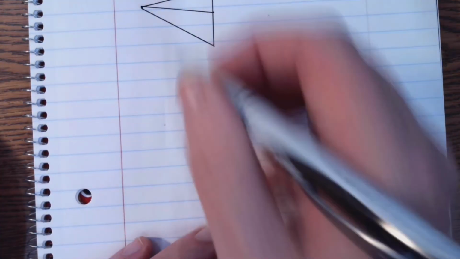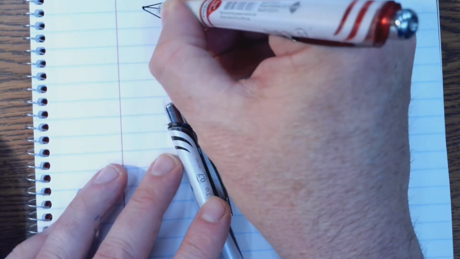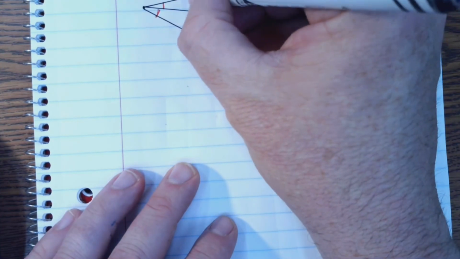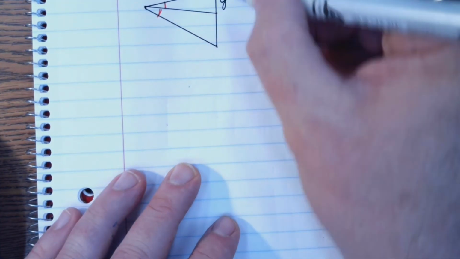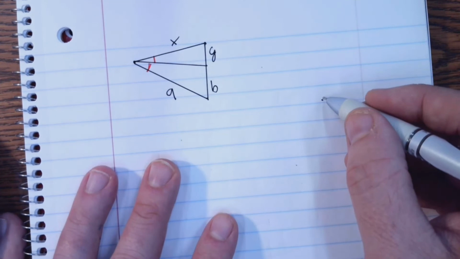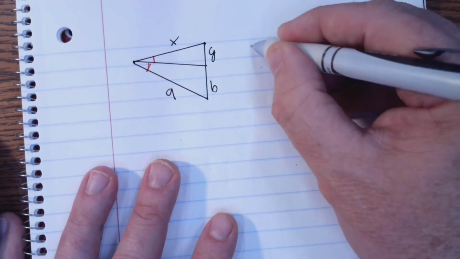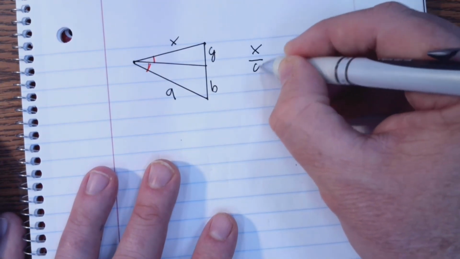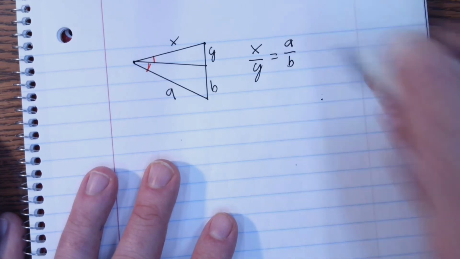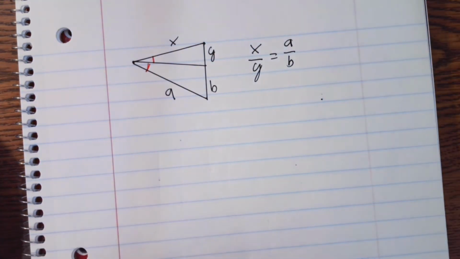I didn't quite draw this correctly, but these angles are equal, and I'm going to call this x, and this y, and this a, and this b. So I'm going to do x over y equals a over b.